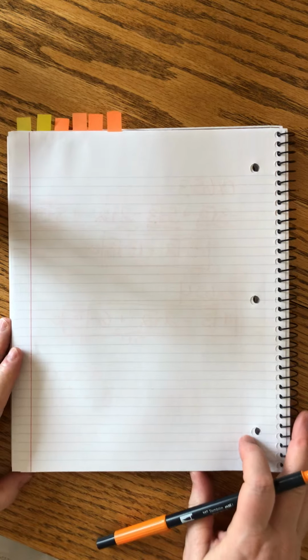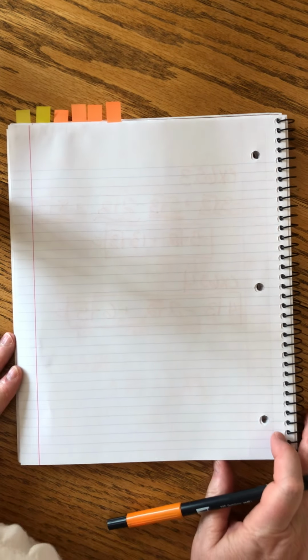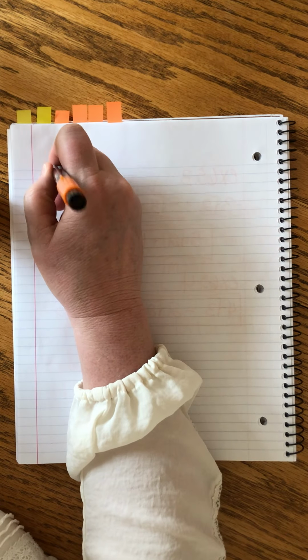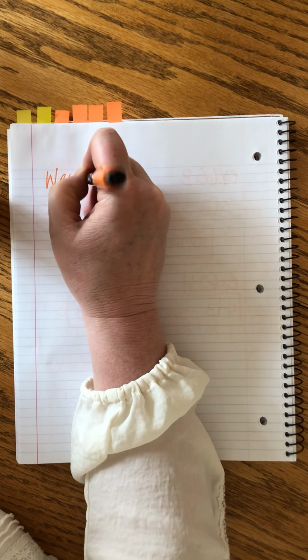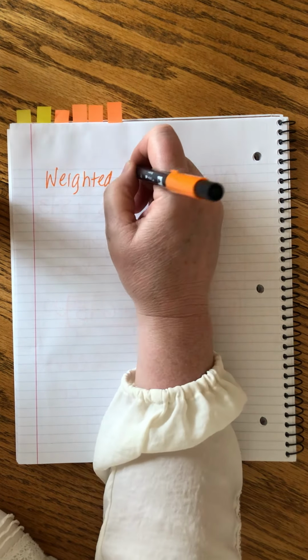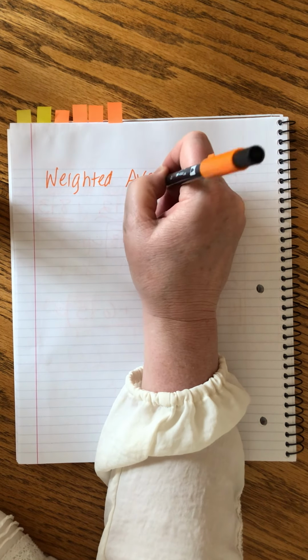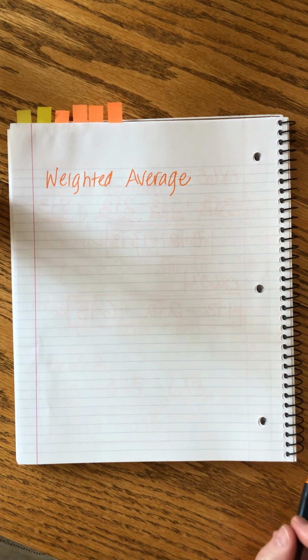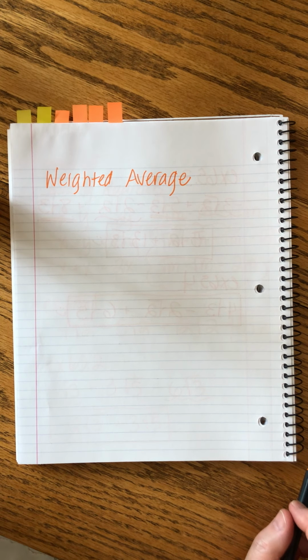Our second topic is completely different. It's an algebra topic, and it's kind of statistics related. It's called weighted average. And the best example of a real life situation where we often use weighted averages is in classes, especially in college classes.